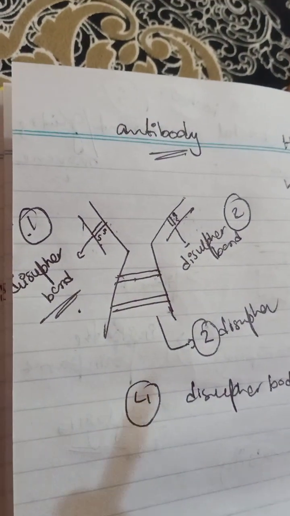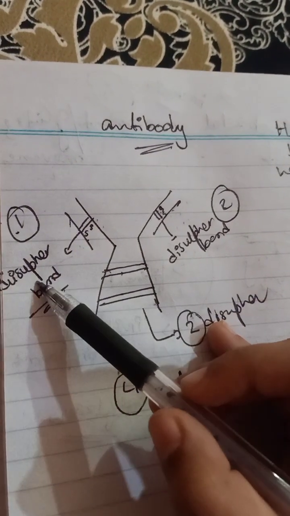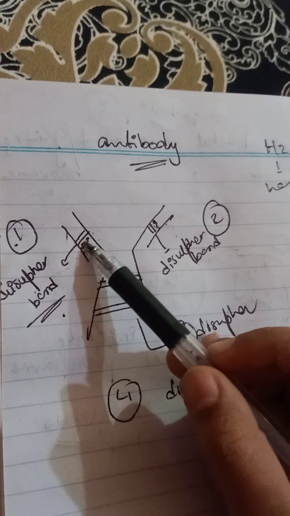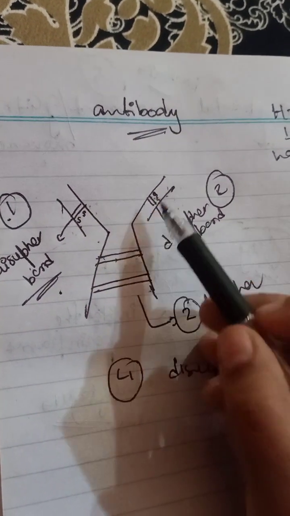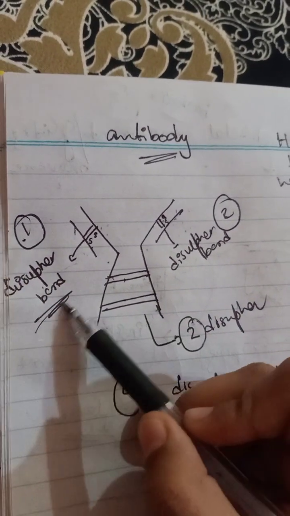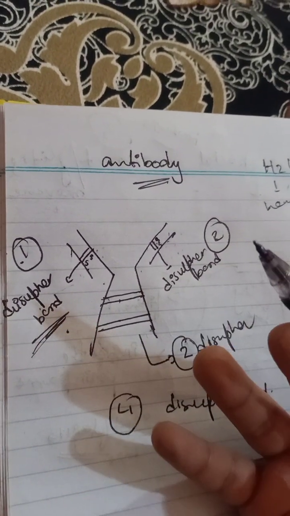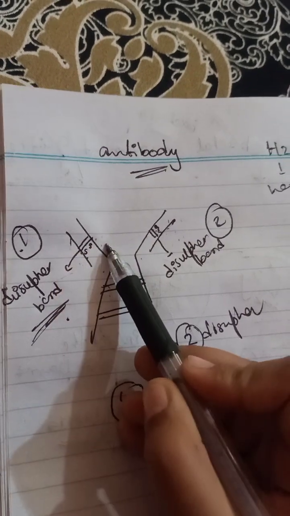If we talk about the disulfide bond, it is present only in the constant region. As you all know, this is the constant region, this is the variable region: constant, variable, constant, variable. So this disulfide bond is present in the constant region between the light and the heavy chain.